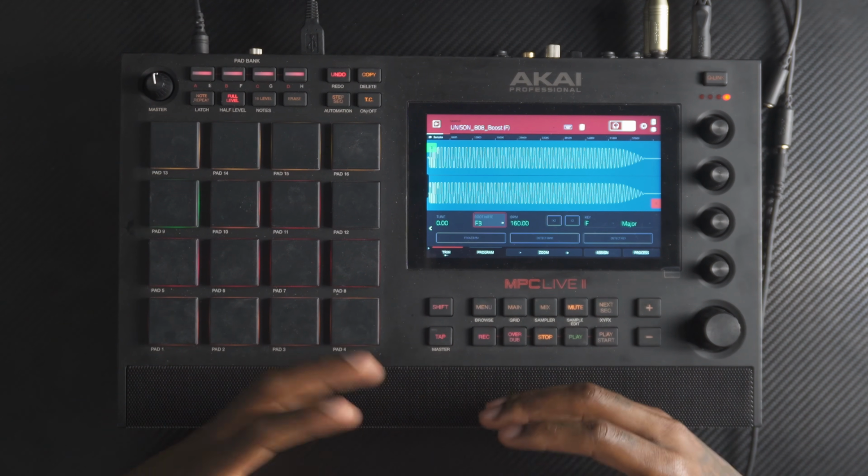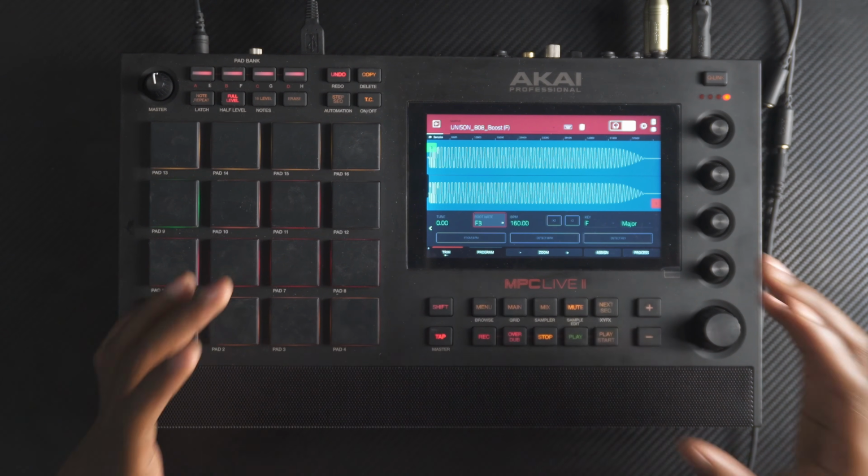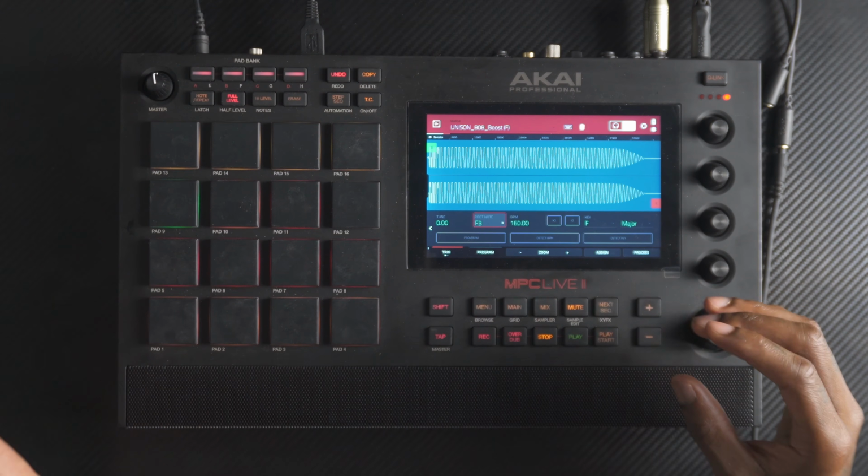Now I have an 808 video that goes into depth of how to use 808s and load them and just a lot of creative techniques in that one video. You can watch that video here.